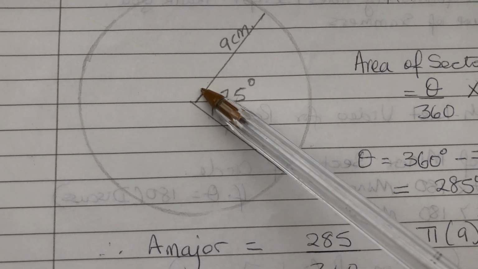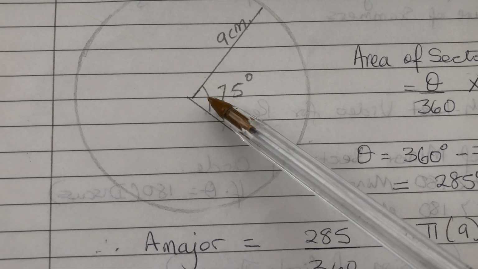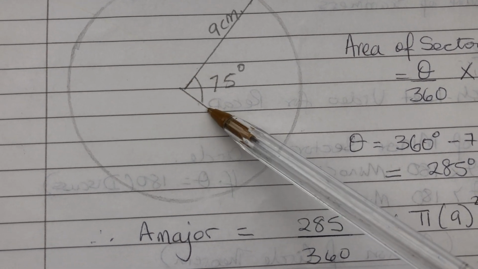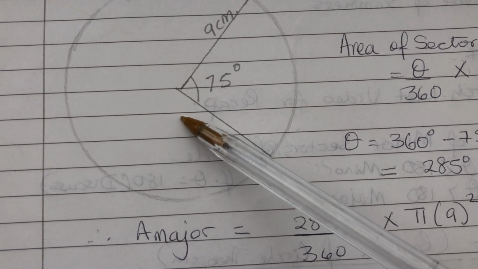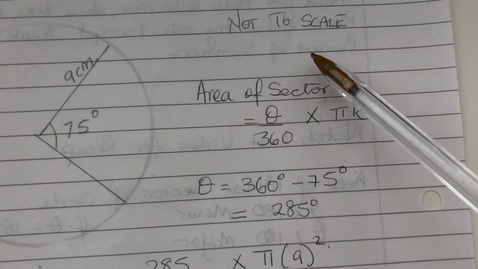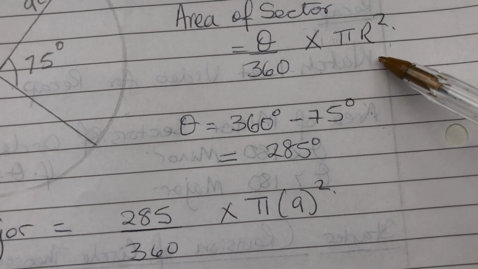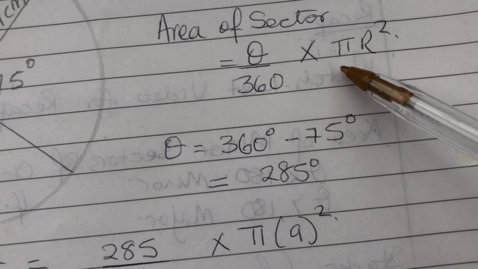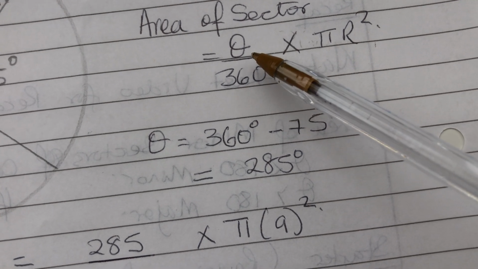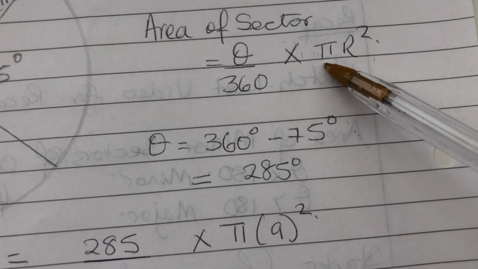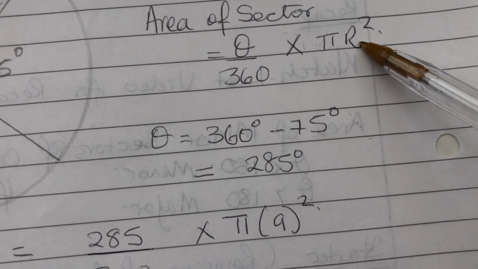So first of all, you need to take 75 degrees from 360. Whatever you get is what you use to solve, because we are finding the area of the major sector, but the formula is still the same: theta over 360 times pi r squared.